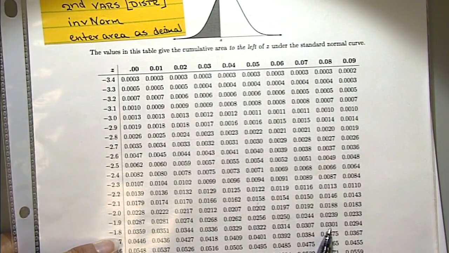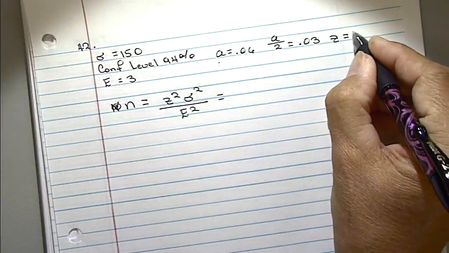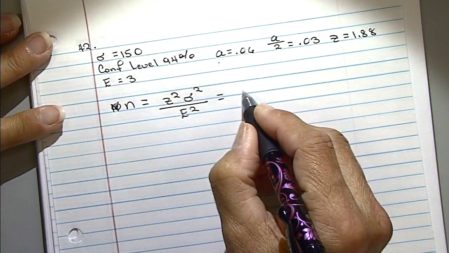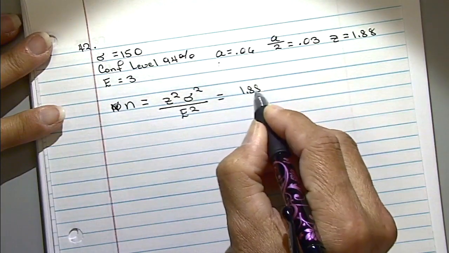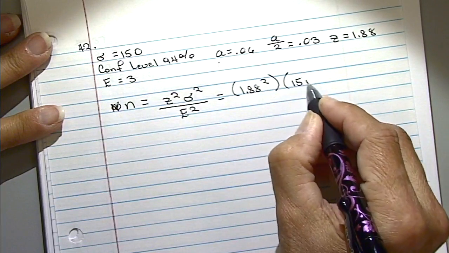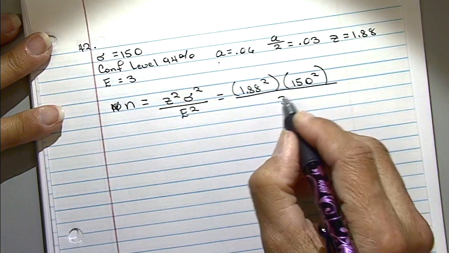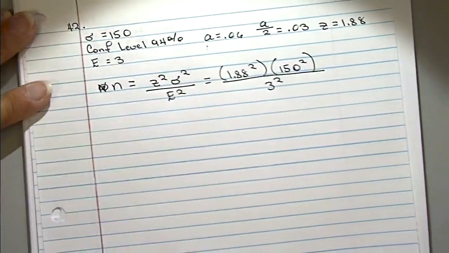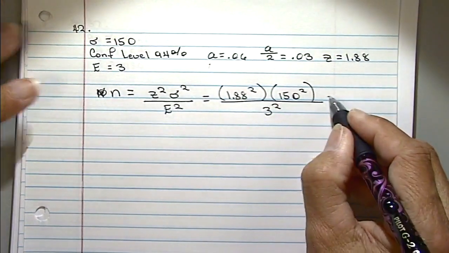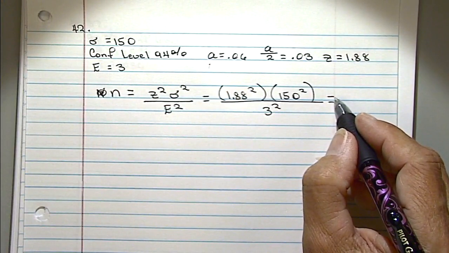Yep, you see it? Okay, so I got 1.88 is what I'll use for z. And now I know everything, so all I have to do is plug them in. 1.88 squared times the standard deviation of 150 squared divided by the margin of error, which is what I hope it will be. You know, I'm only willing to go for a 3 margin of error. And when I did all of that and plugged it in, you should be able to do all of that in one step in your calculator.